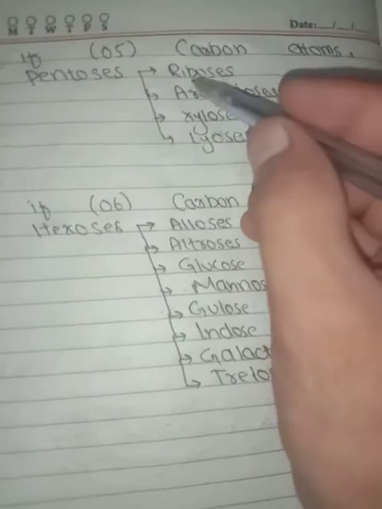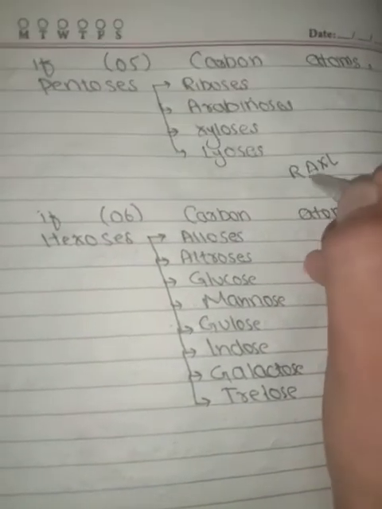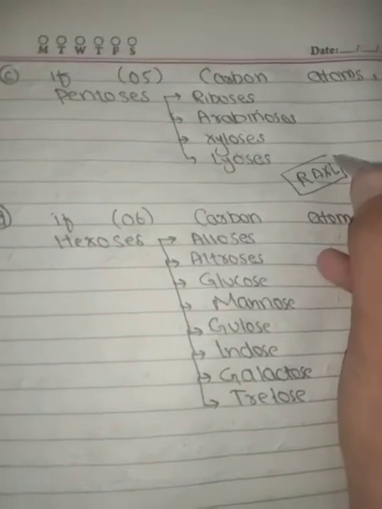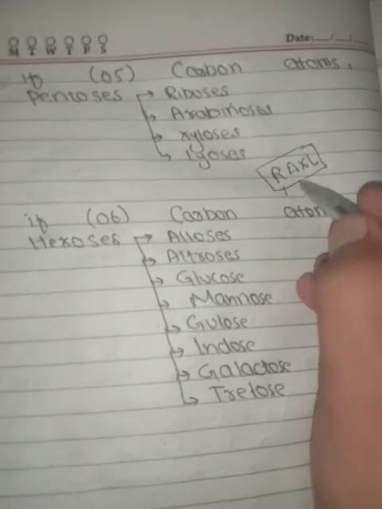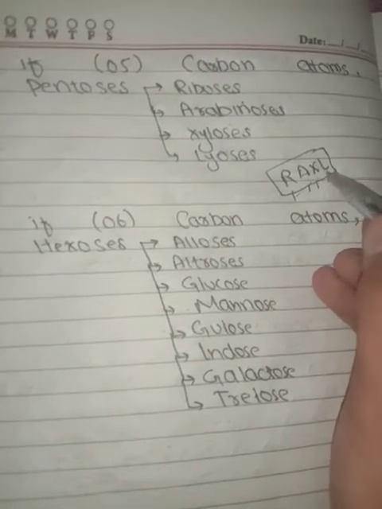Now there is a short trick if it contains 5 carbon atoms: like ribose, we should write its short form as RAXL. So it is a short trick for 5 carbon atoms, RAXL. So riboses, arabinoses, xyloses and lyxoses.